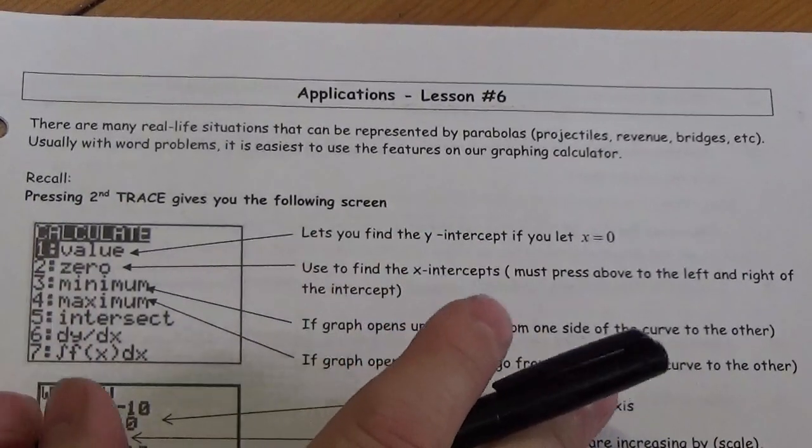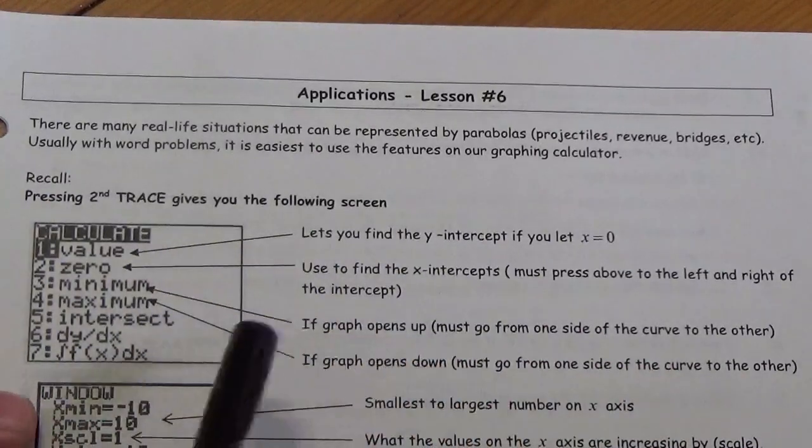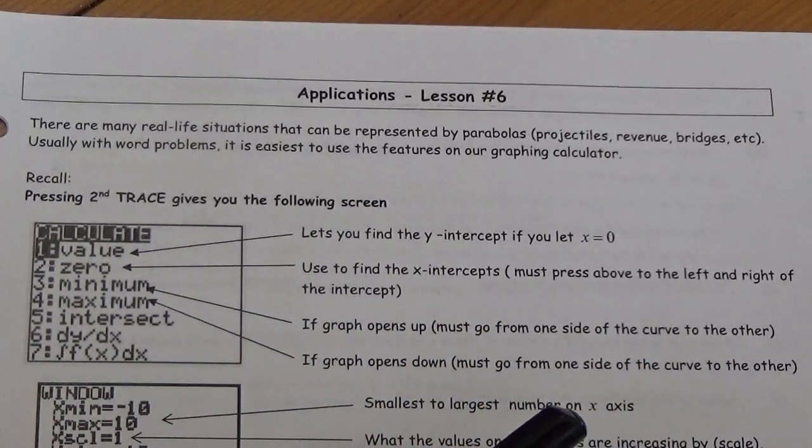Now, frequently we will be given the equation, but not all the time. But we're going to use the calculator to figure out the answer to different problems here. And I'll show you some examples of this.